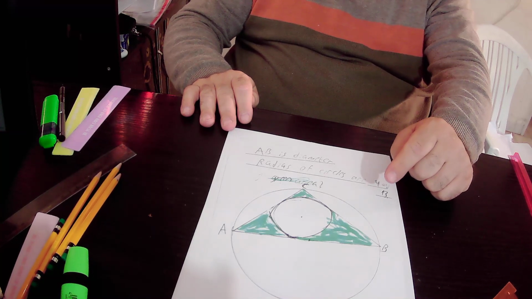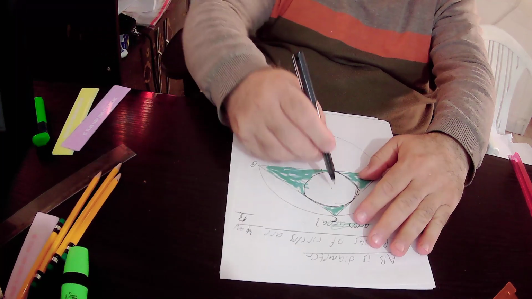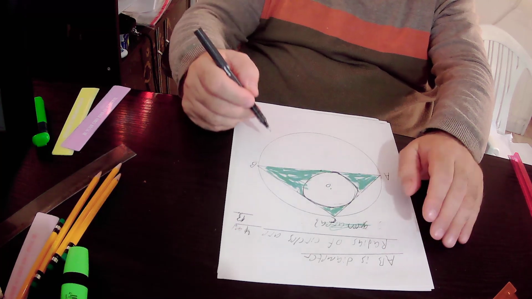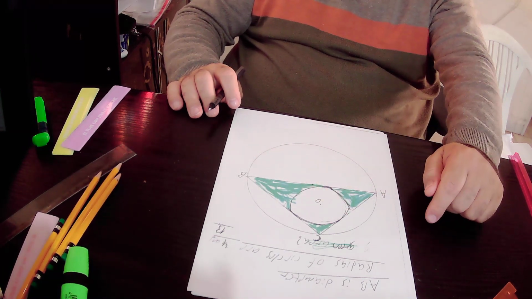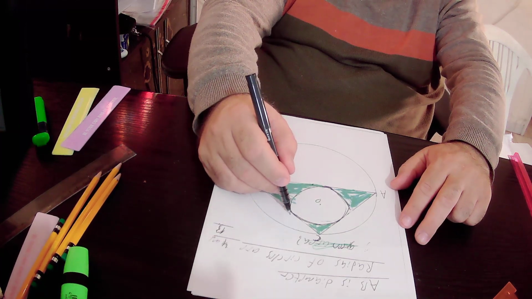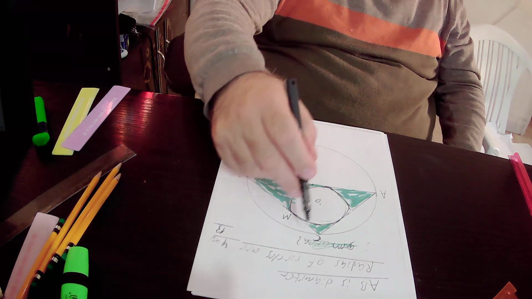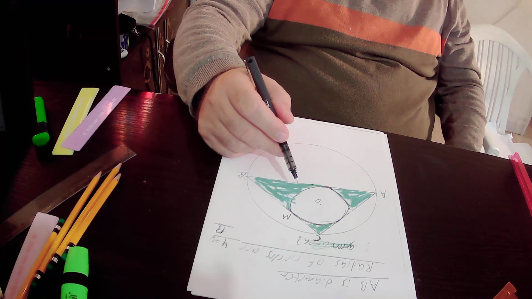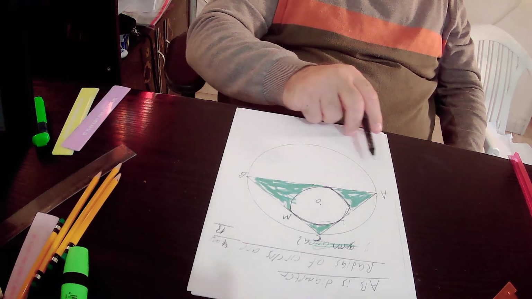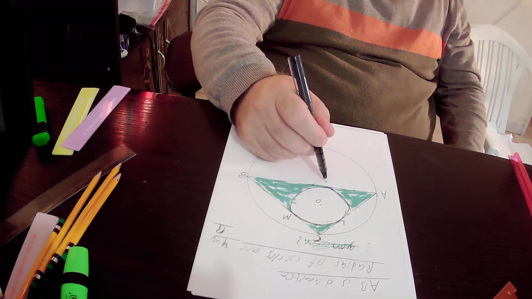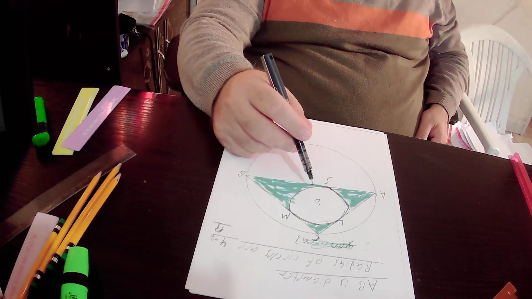Okay, first of all, we will define the center of the small circle as O. Then we will define the point of tangency of CB with the small circle as M. We will define the point of tangency of AC with this small circle as N, and we define the point of tangency of AB with this small circle as S. I repeat again, point O is the center of the small circle.